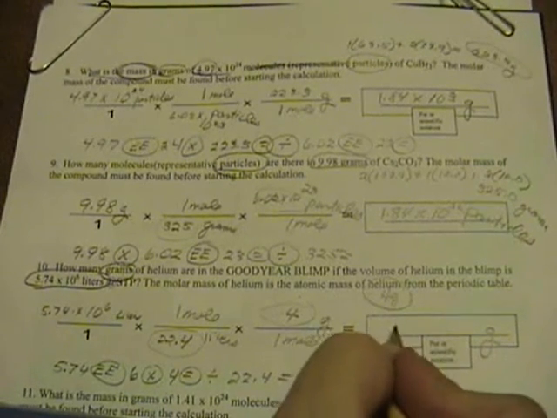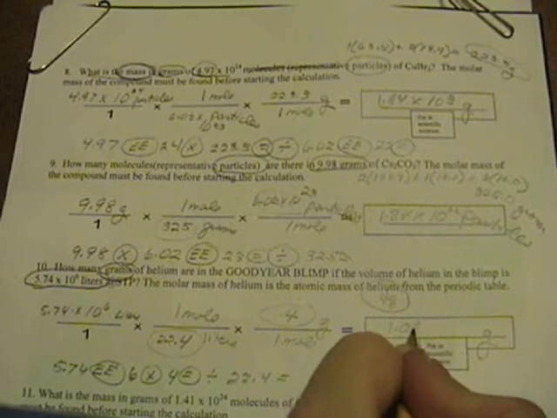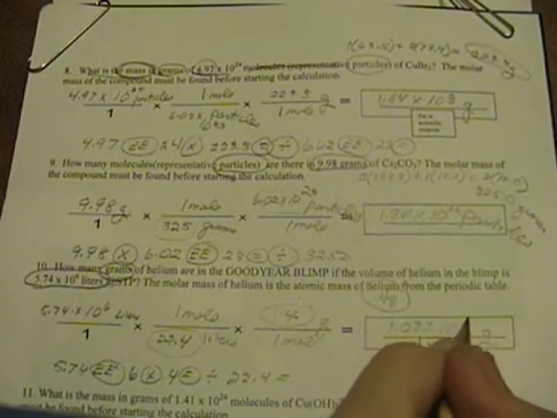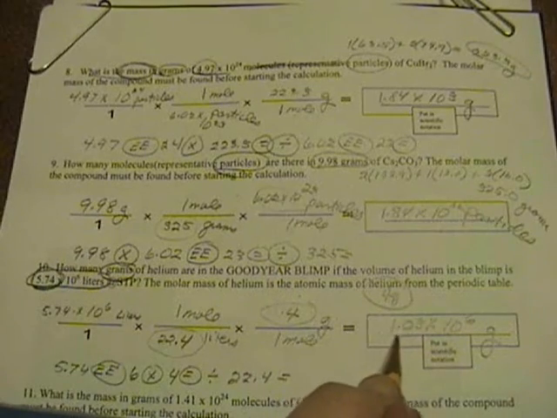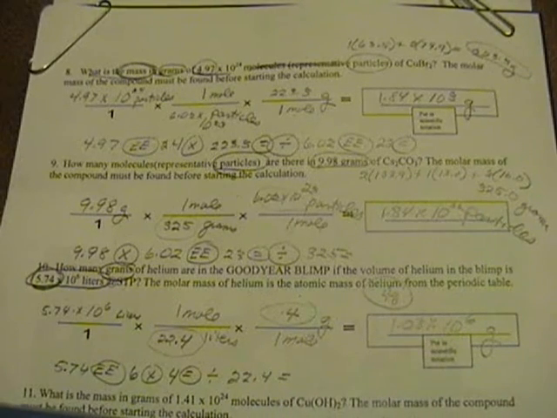Okay, and this one equaled 1.03 times 10 to the 6. We had 3 sig figs here, and we want 3 sig figs here.